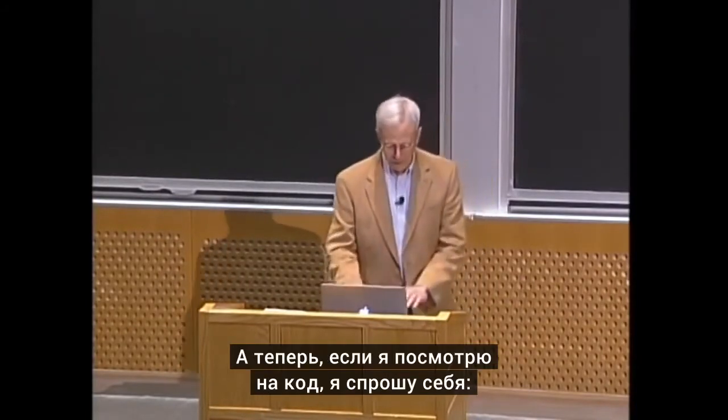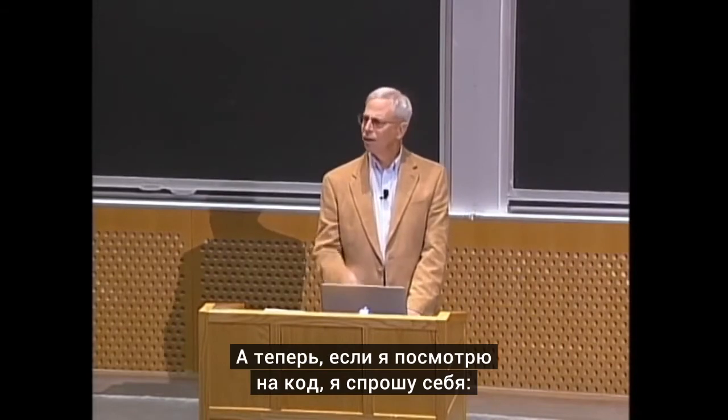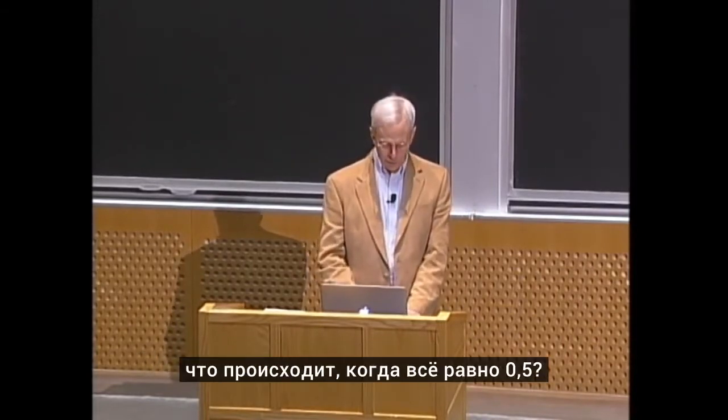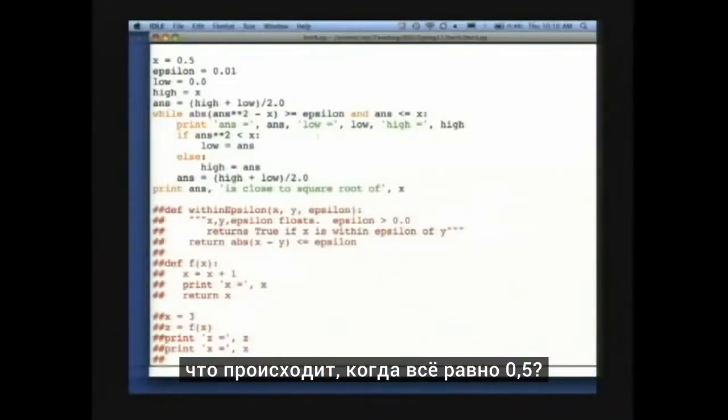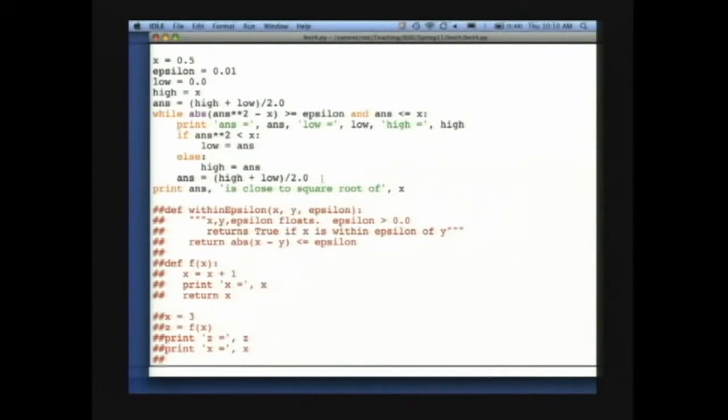And now if I go back and look at the code, and I ask myself the question, well, what happens when everything is 0.5? And I can see the problem. It's this statement here. Yep, turn it around maybe.